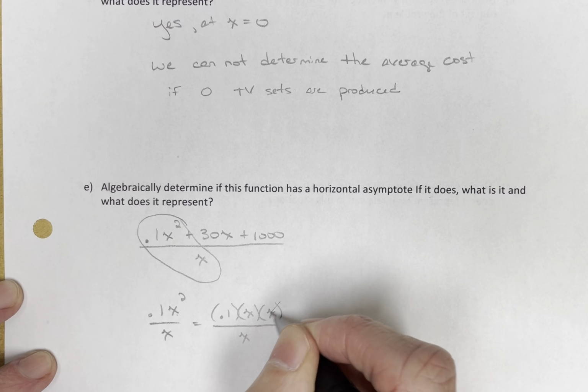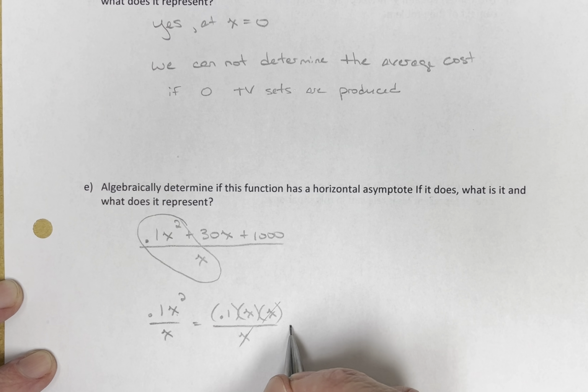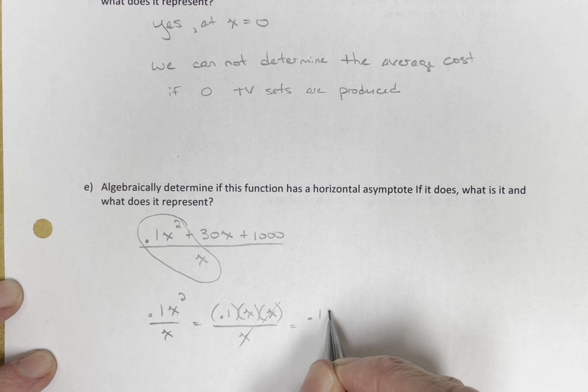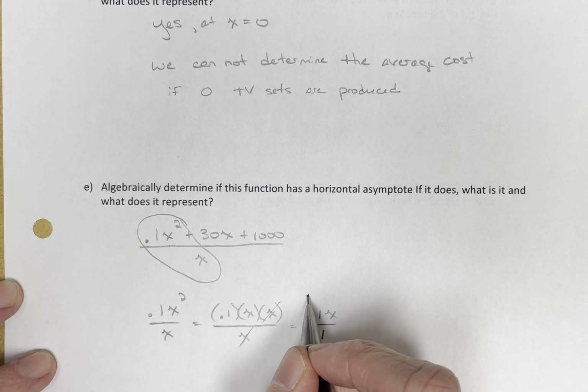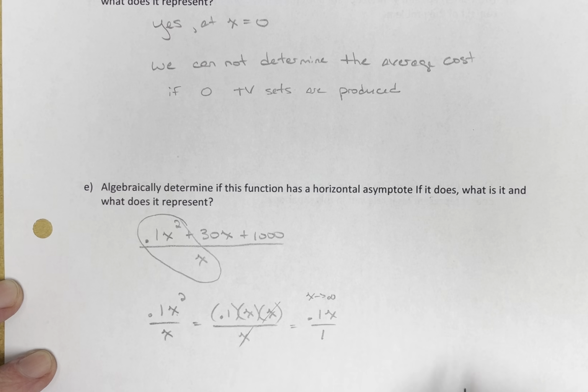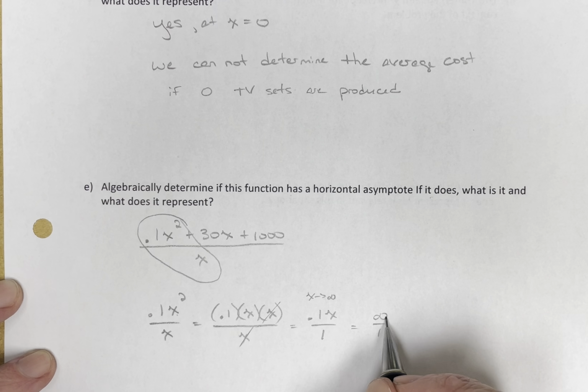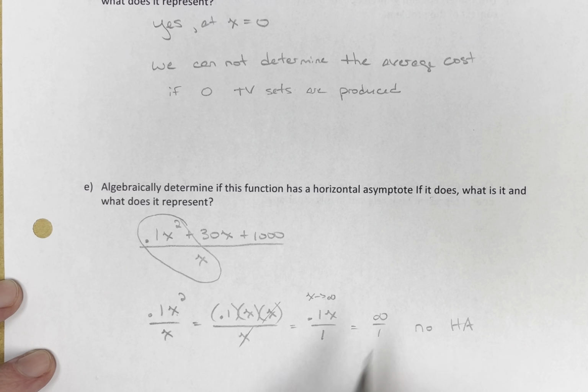Well, there's a common factor there, and so I'm left with 0.1 times x over 1. X is going to go to infinity, which means the numerator will go to infinity. And so we wind up with infinity over 1, which is infinity. And so we have no horizontal asymptote. There's no y equals infinity, so we have no horizontal asymptote.